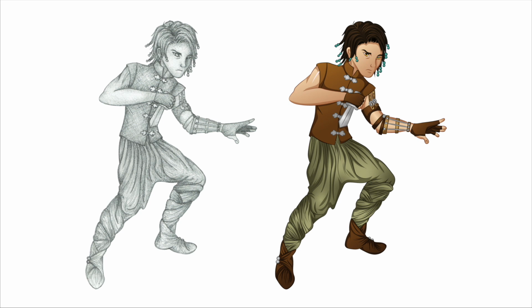I really like it. You know, pencil sketches are really beautiful with all the cross hatching, but there's something about color that just really brings a character to life.